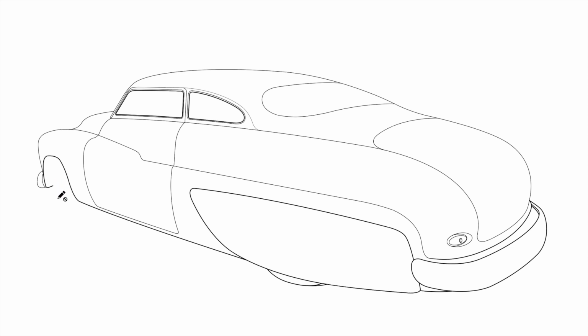The front wheel and tire I decided to build in a separate layer. This is what that looks like. This wheel is pretty complicated, so I just thought it'd be helpful maybe to have that on a separate layer that we can build over in Photoshop.